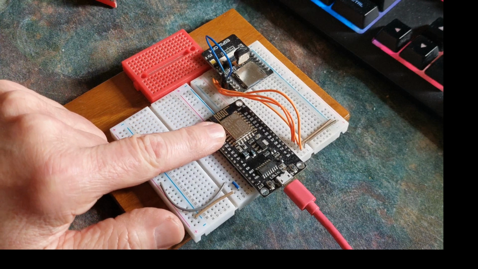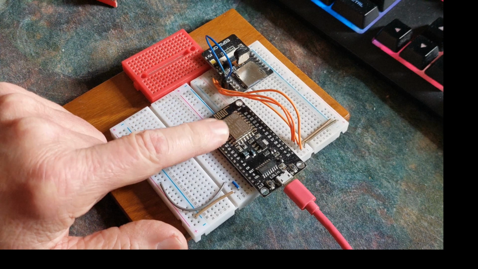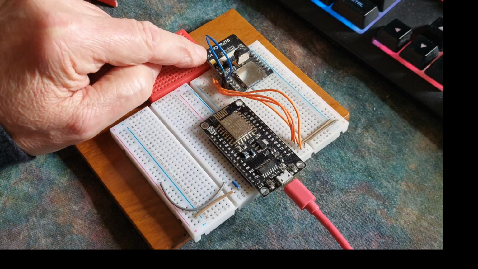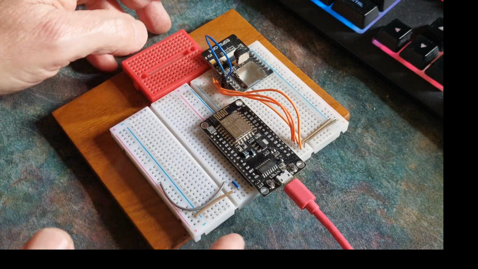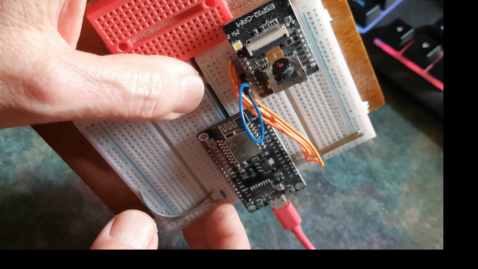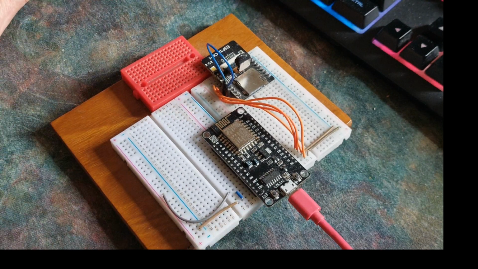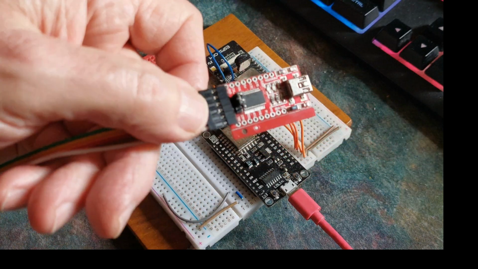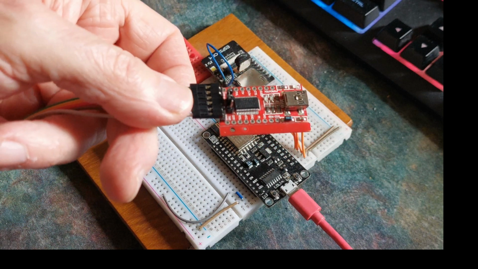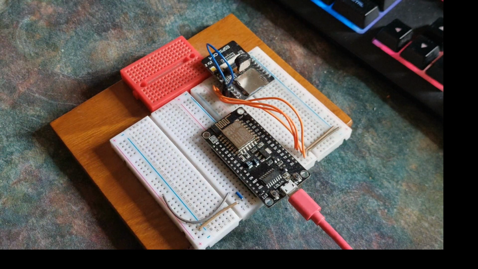What we're going to do today is use an ESP NodeMCU to power an ESP32-CAM. This is the camera, you can see. Instead of using the usual FTDI, which is a bit flimsy and not stable, I prefer to use something like this, just to bridge it.